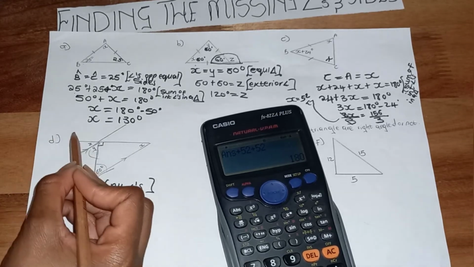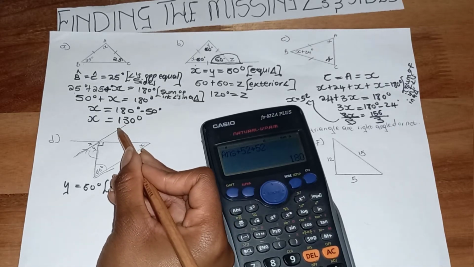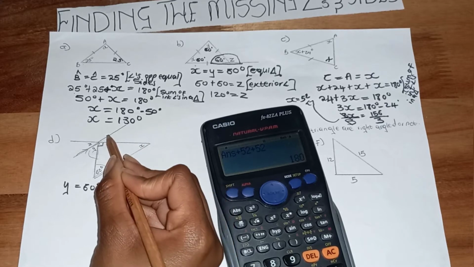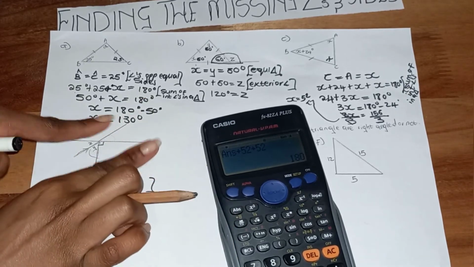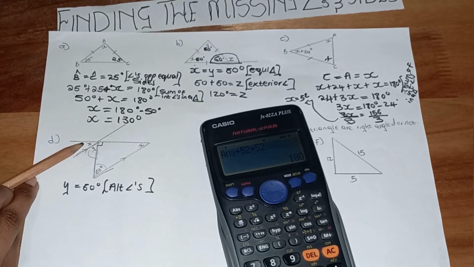The other Z can be formed to the side. You can see this x will be equal to this angle, and they are still within the parallel lines. You cannot count this one because it is outside the parallel lines. I really hope you can understand that.